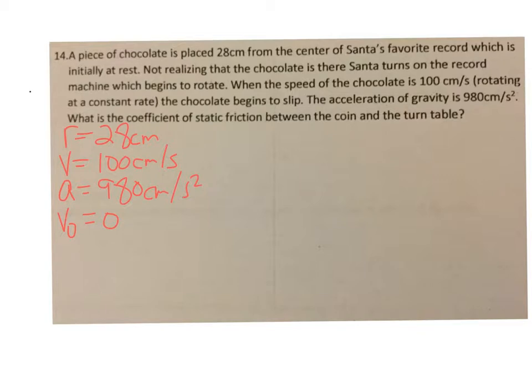And then what are we solving for? Coefficient of friction, mu. So next up will be to start to develop an equation. So let's start with what we know. If we want mu, what is the formula that has mu in it? Normal force. Okay.